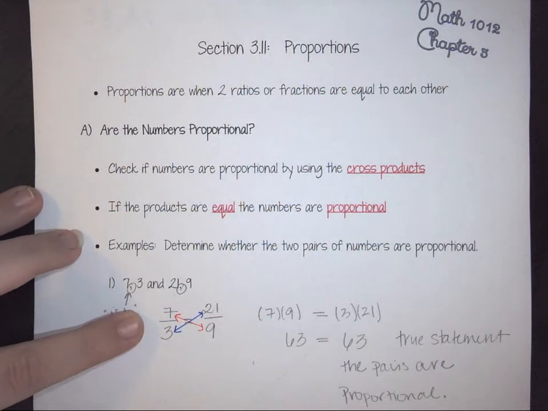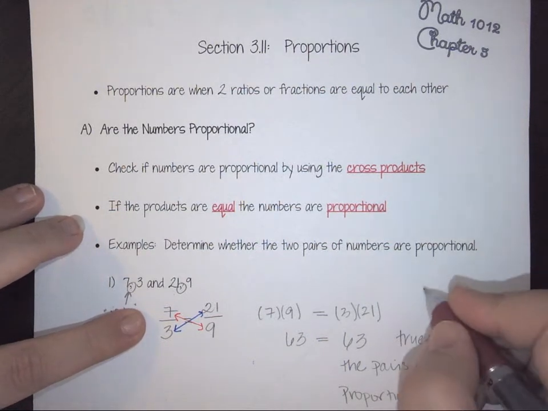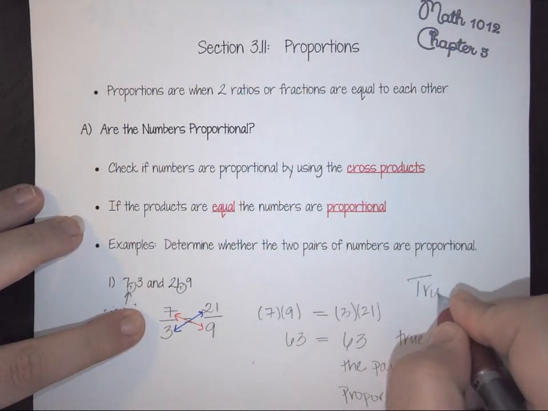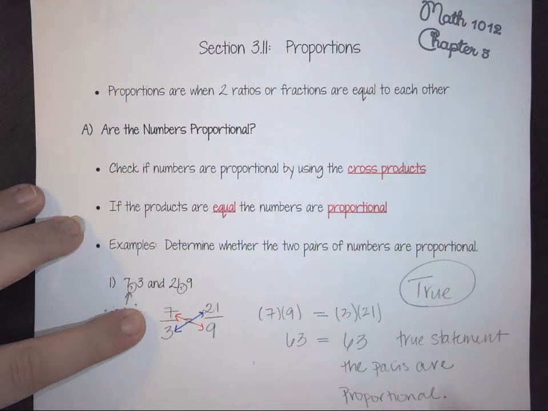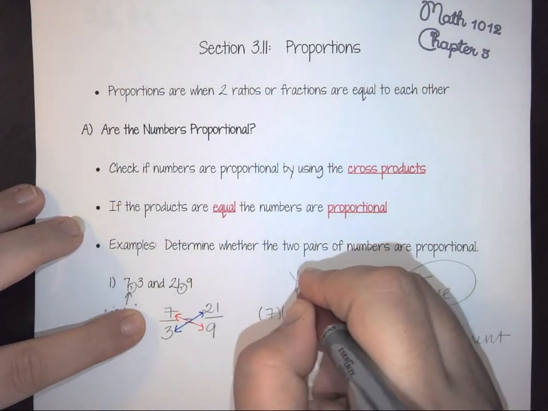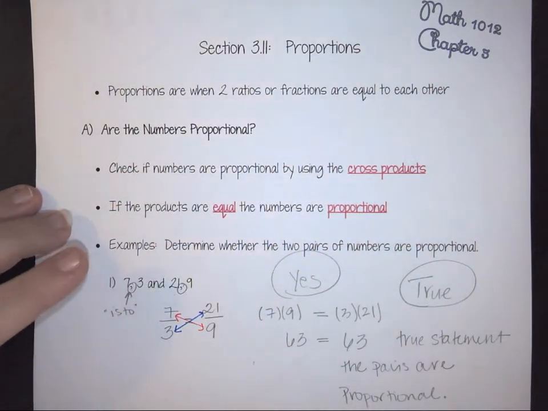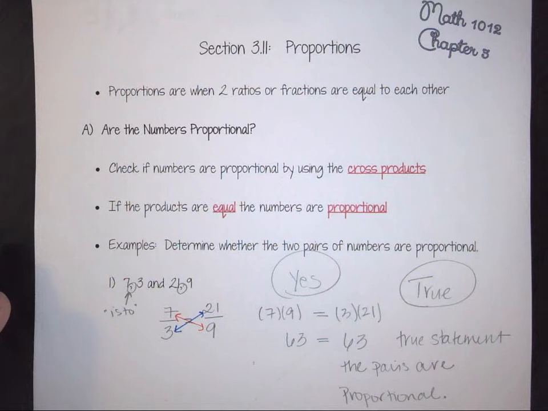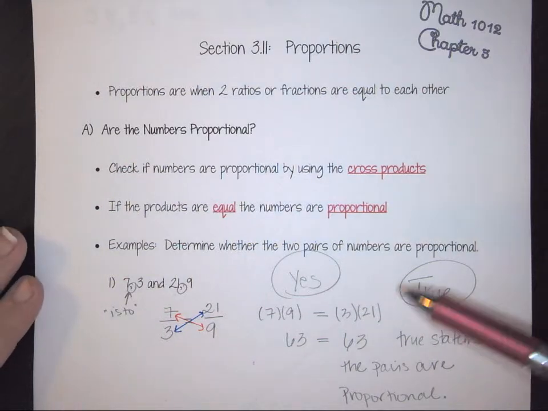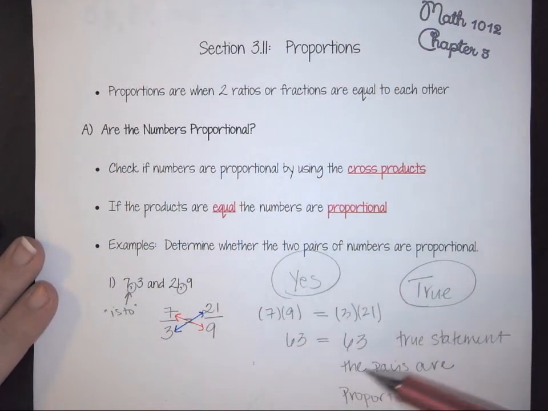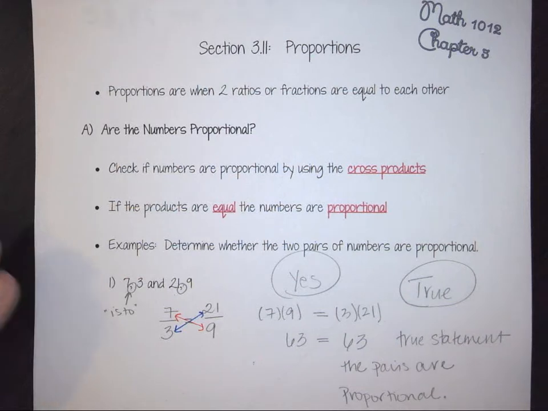Okay. Some people think it's just as simple to write, say, the word true or the word yes. So it's personal preference how you want to identify it, but this is the math that you have to do. We're doing what's called the cross product.